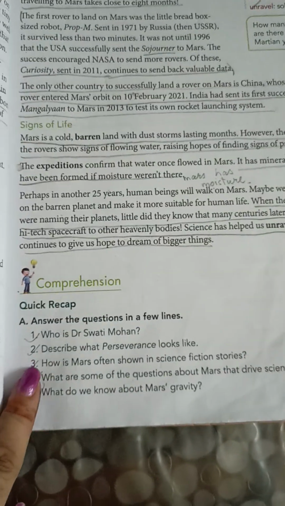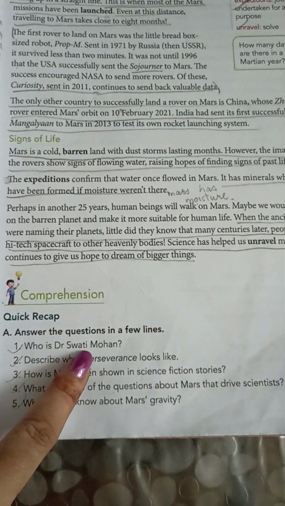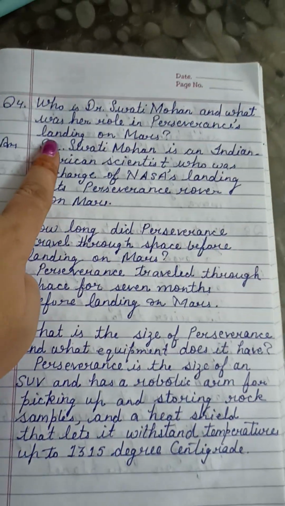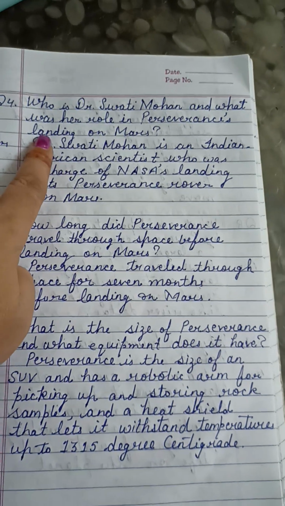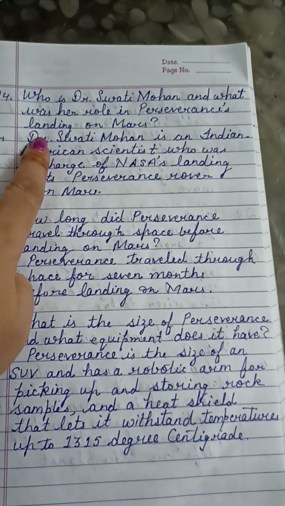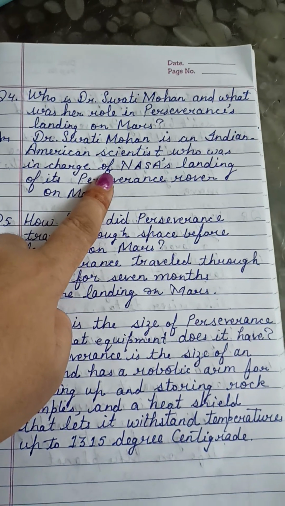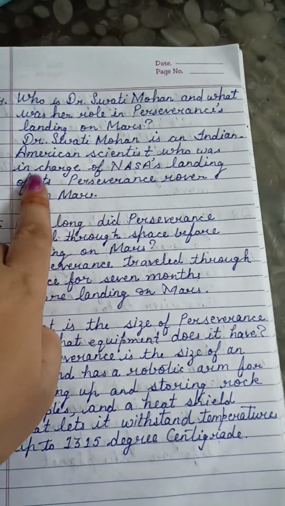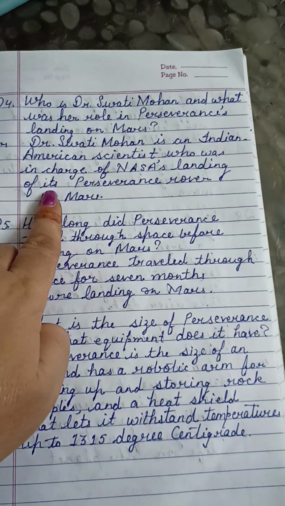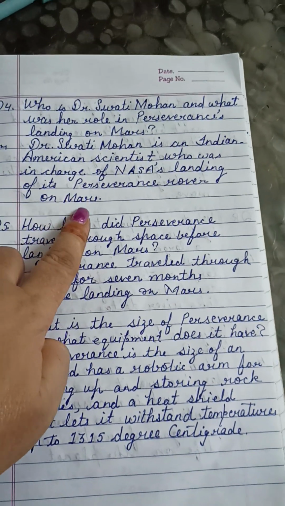In the question number 1, who is Dr. Swati Mohan? It's in the back exercise, and I have framed it as who is Dr. Swati Mohan and what was her role in Perseverance landing on Mars. So you can write the same answer. Dr. Swati Mohan is an Indian American scientist who was in charge of NASA's landing of its Perseverance rover on Mars.